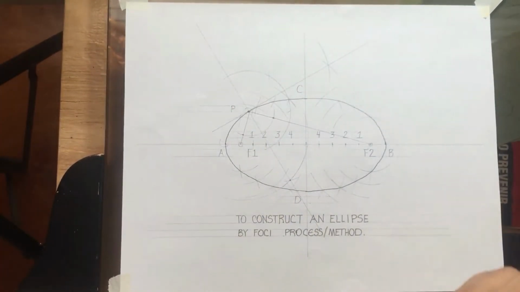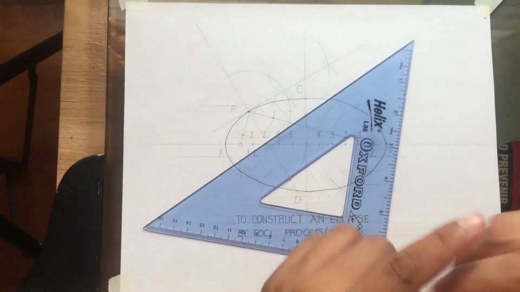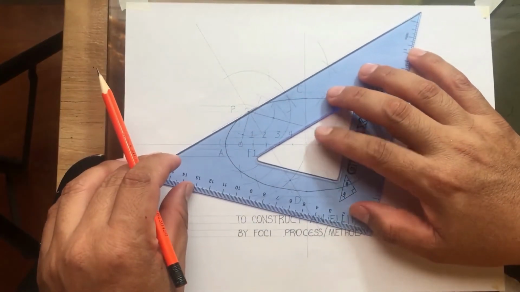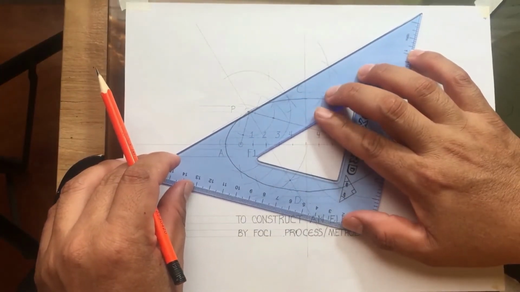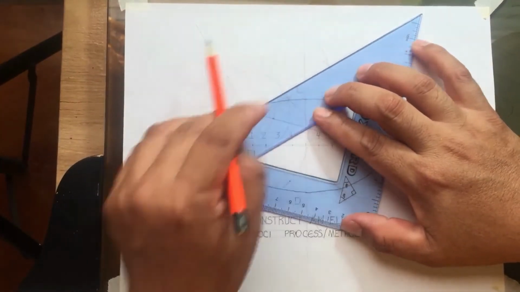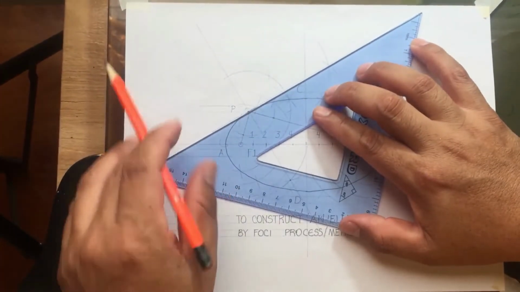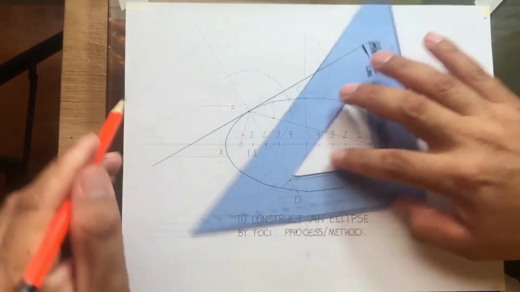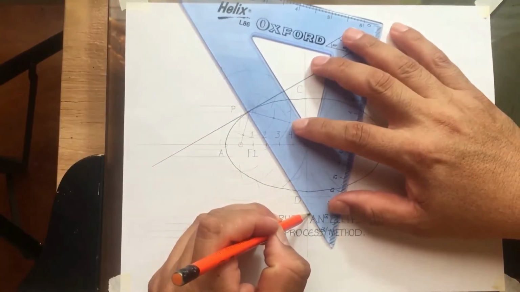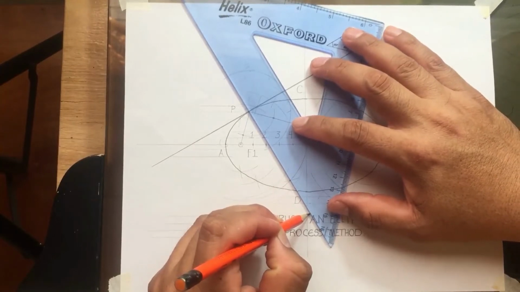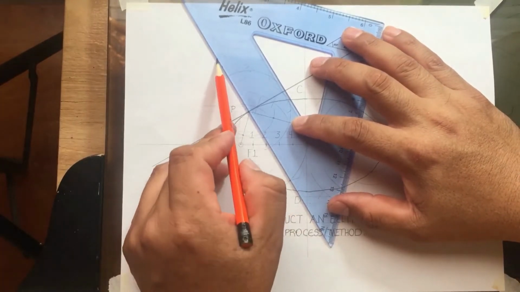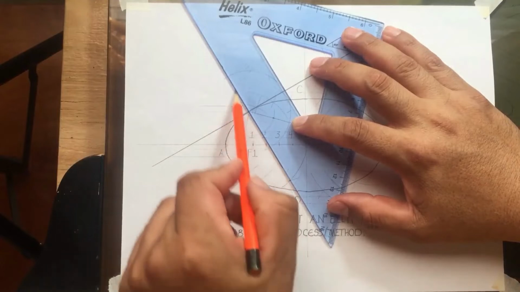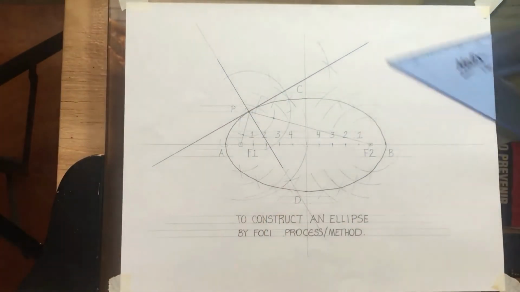So here I've obtained, and I will darken the tangent and I'll darken the normal. This is the tangent and this is the normal. Okay, I don't darken too much the normal, I'll just darken that much.